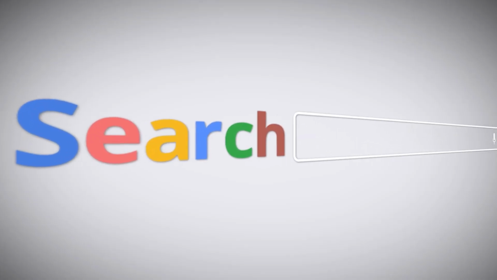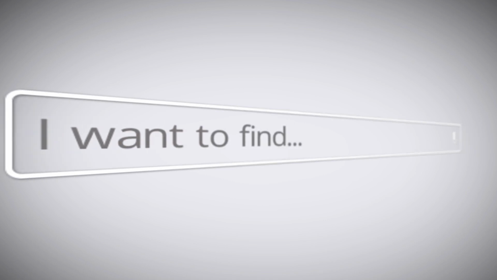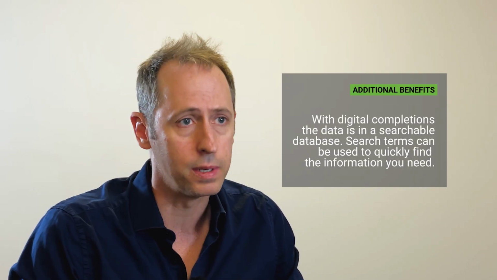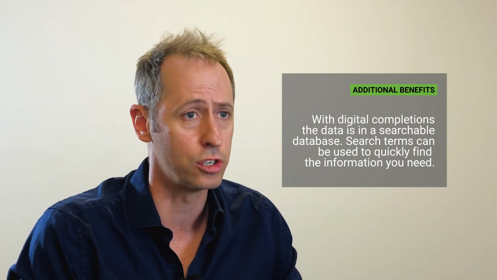There are additional benefits to using digital completions that you don't get with traditional methods. Because it's in a database, you can search it, so you can use search terms just like you would with a search engine to pull up the relevant documentation very quickly. In some cases with traditional methods, you don't even know where this documentation is.